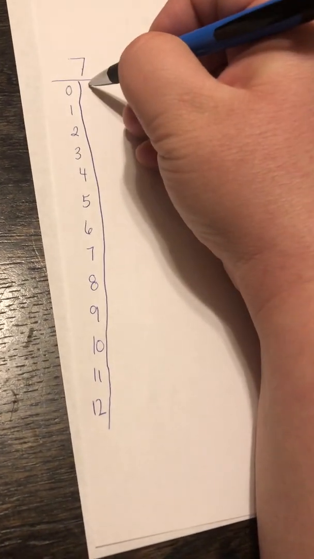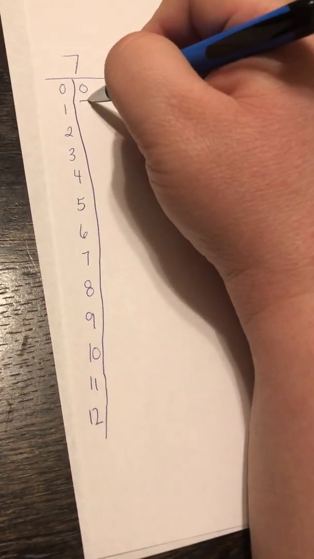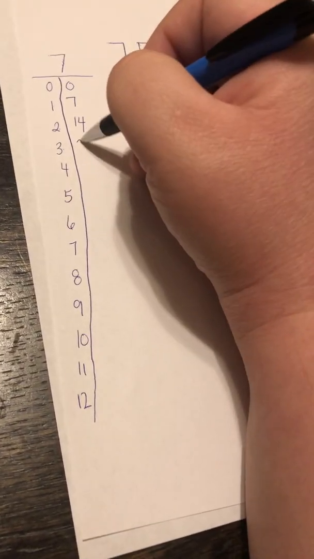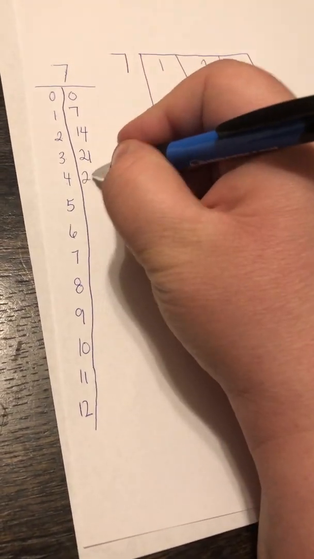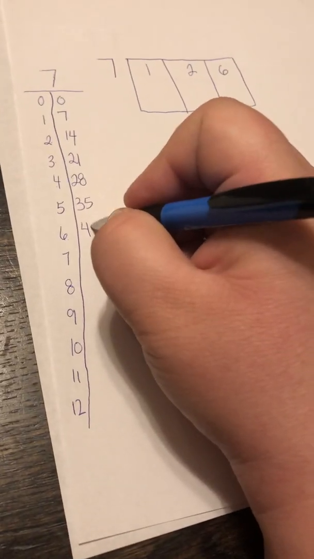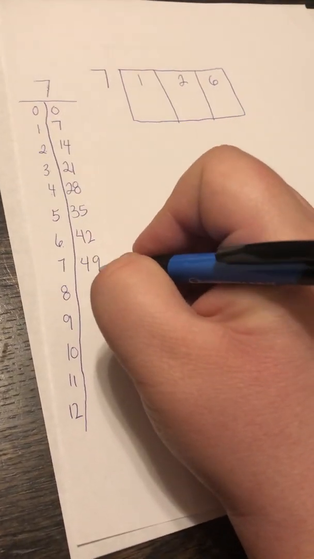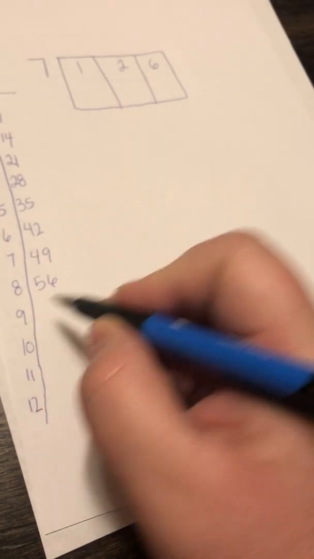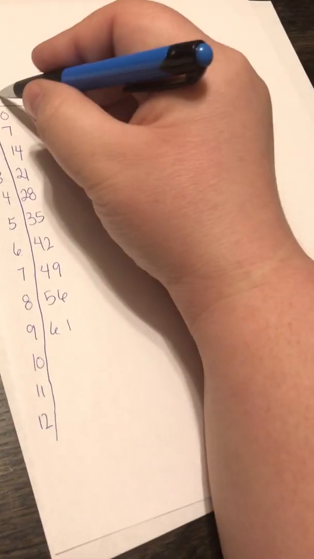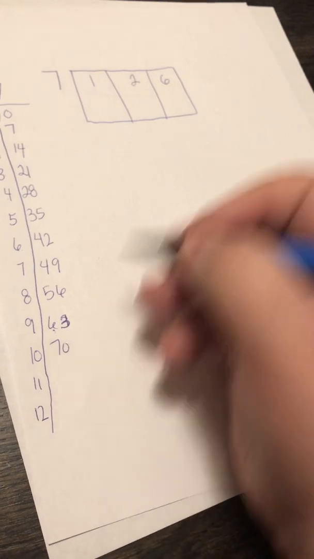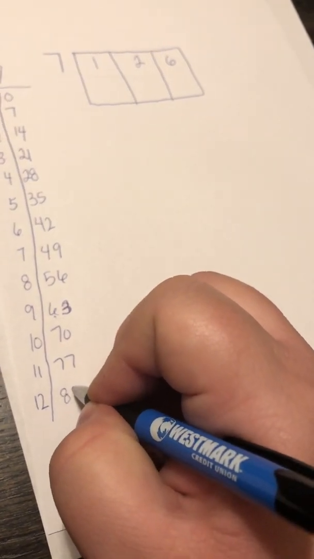I know that 7 times 0 is 0. 7 times 1 is 7. 7 times 2 is 14. 7 times 3 is 21. 7 times 4 is 28. 7 times 5 is 35. 7 times 6 is 42. 7 times 7 is 49. 7 times 8 is 56. 7 times 9 is, not 61, 63, sorry. 7 times 10 is 70. 7 times 11 is 77. And 7 times 12 is 84.